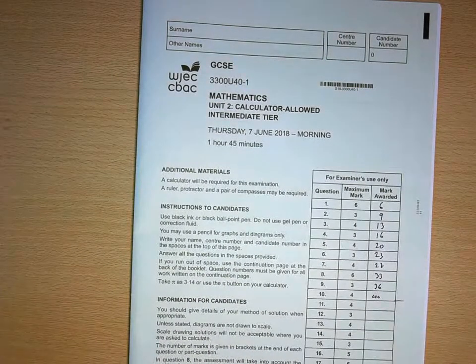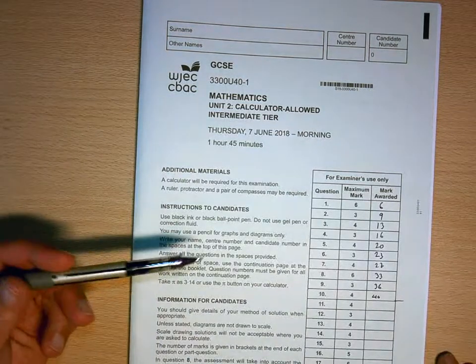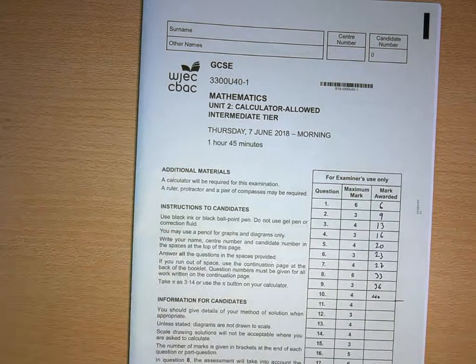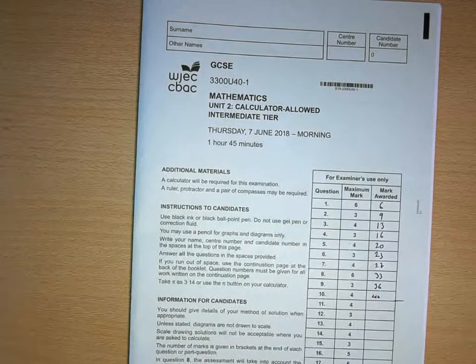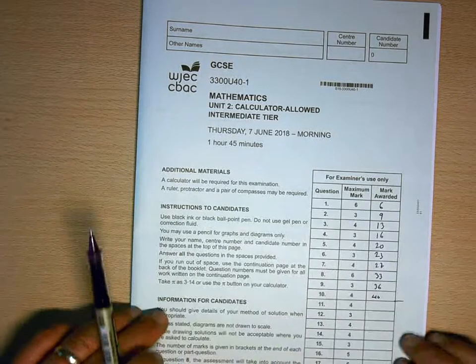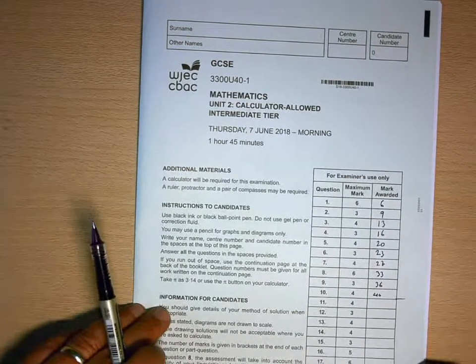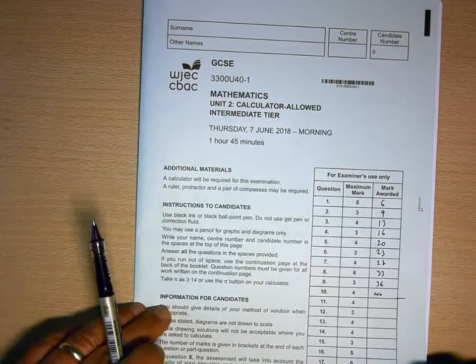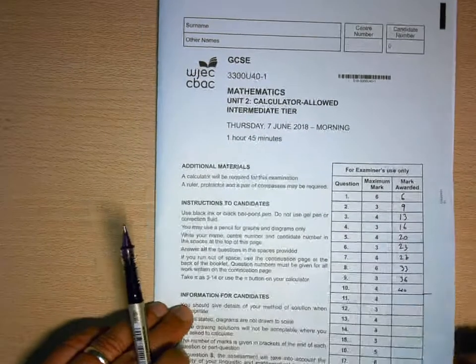Okay, in this clip I'm going to take you through the first 40 marks of the WJEC Intermediate Paper 2 from June 2018. So the first 40 marks, what I'm implying is if you're successful in getting all of this part of the paper right, then you are nailed on for a grade C and pushing in the second half of the paper towards grade B.